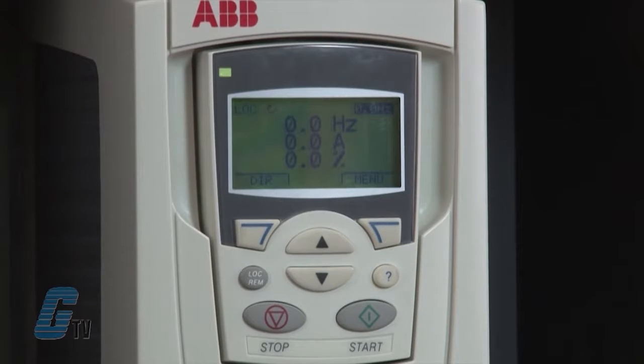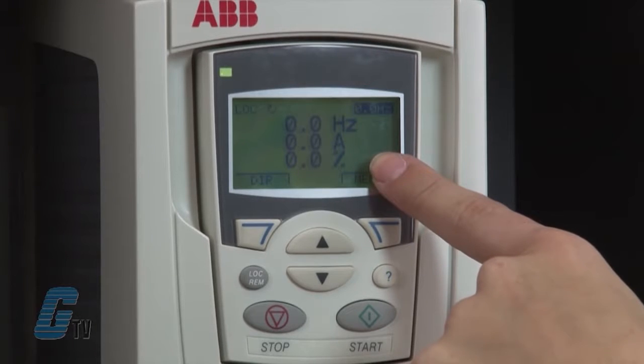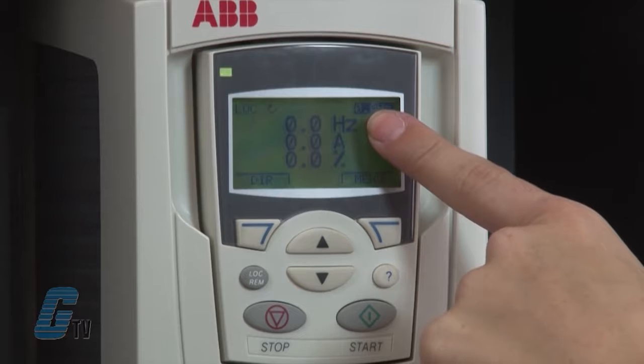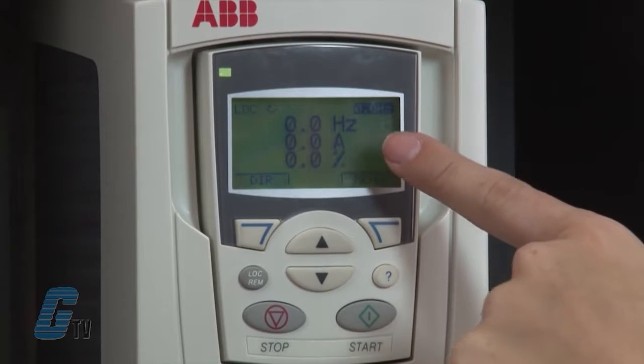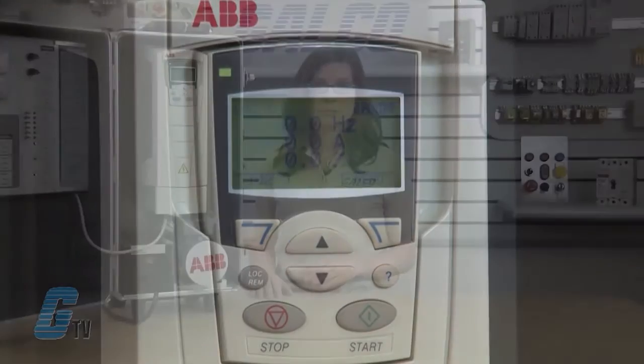The three rows of data on the display show the values of the motor when it is running. They indicate the speed of the motor in Hertz, the current draw of the motor in amps, and the amount of torque that the motor is producing in percentage of calculated full torque. Now that I have reviewed the control panel, I will begin to program the drive.